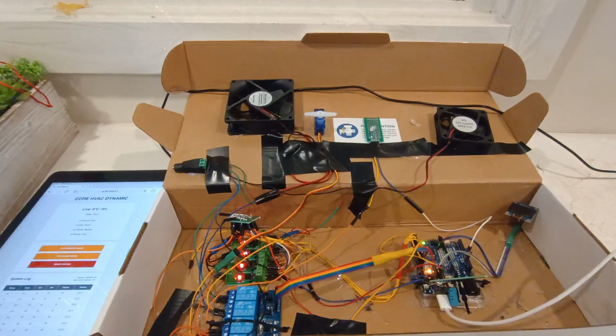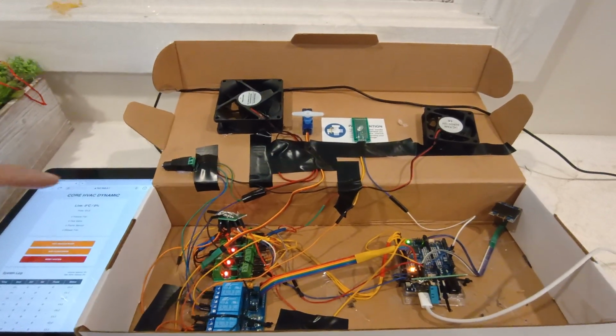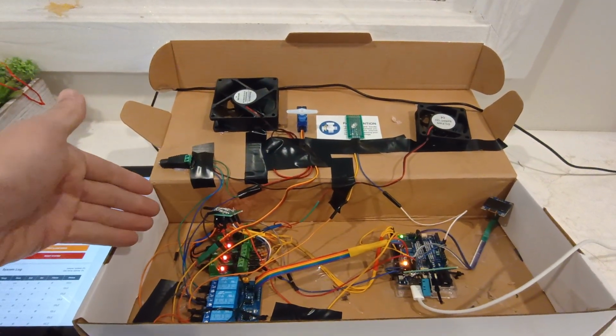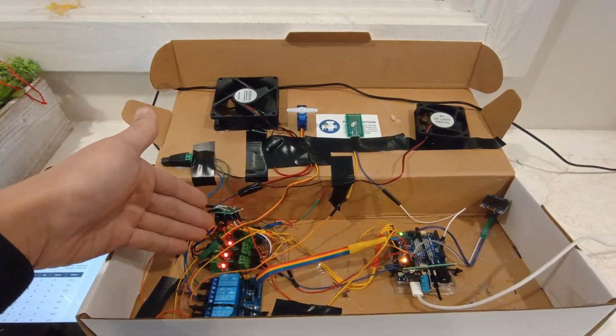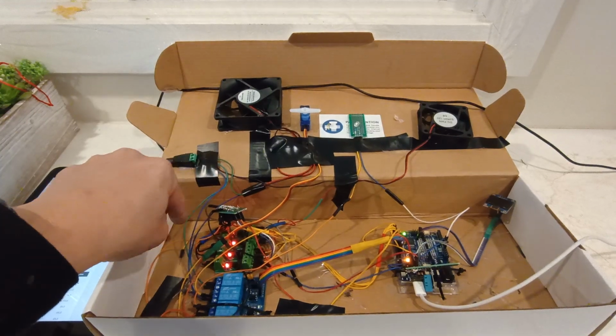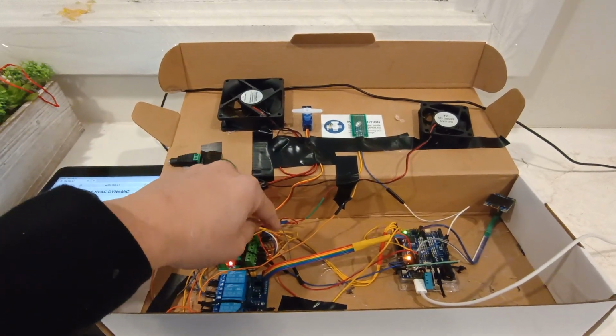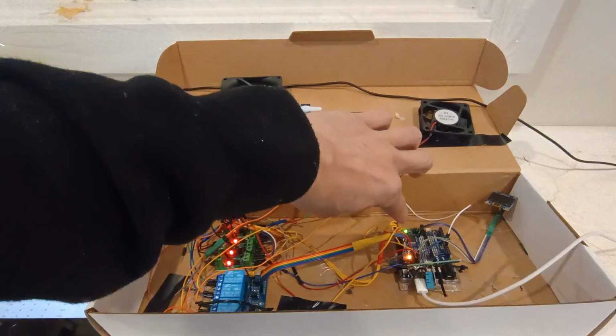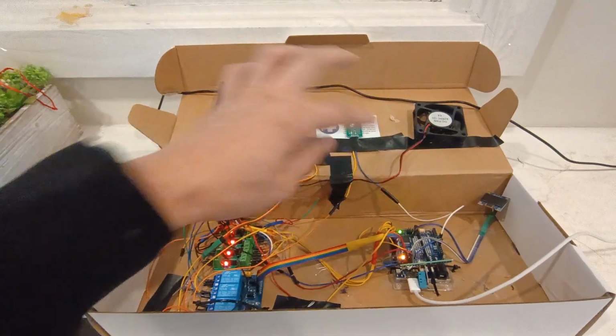The logic is that we're going to detect the power coming in using this optocoupler here. When the optocoupler senses the power coming in, this signal will be sent to this Arduino board.